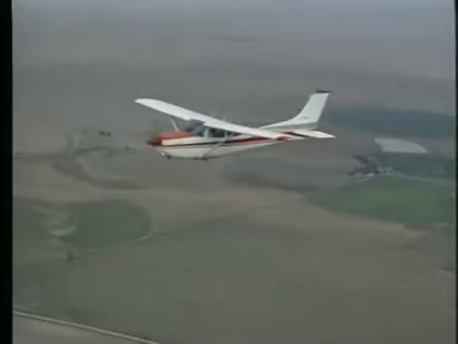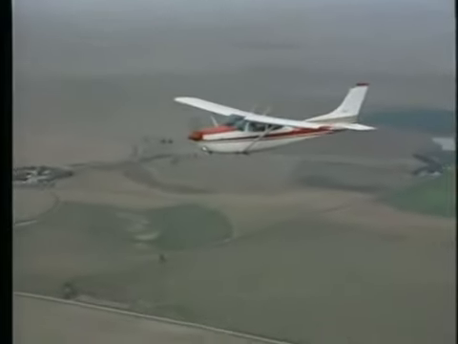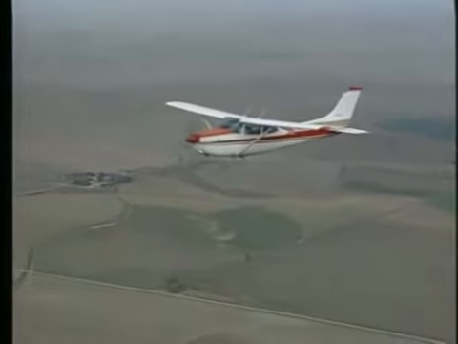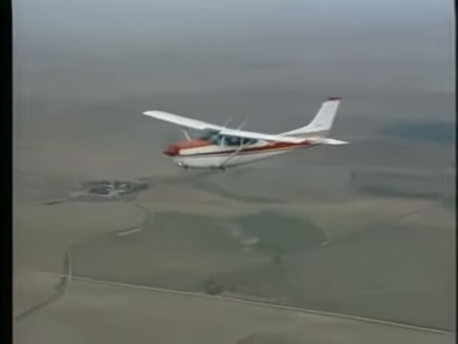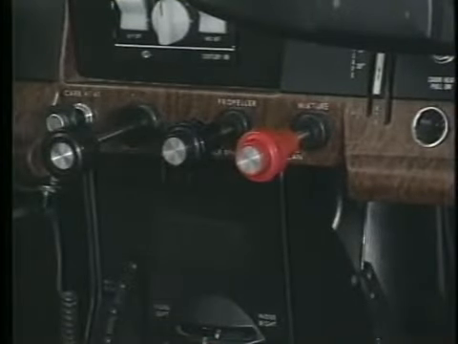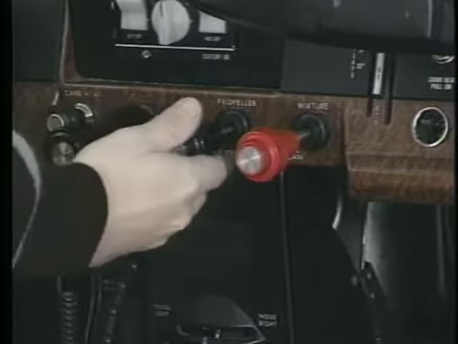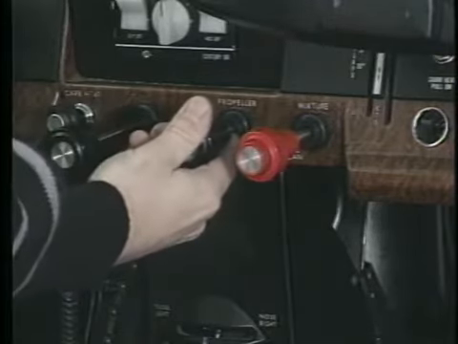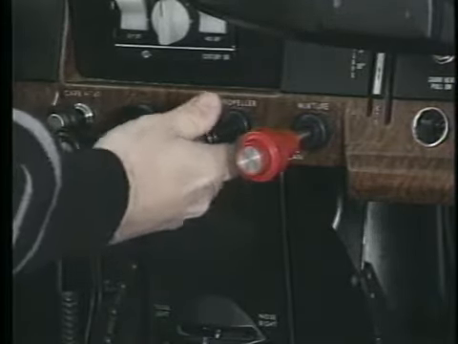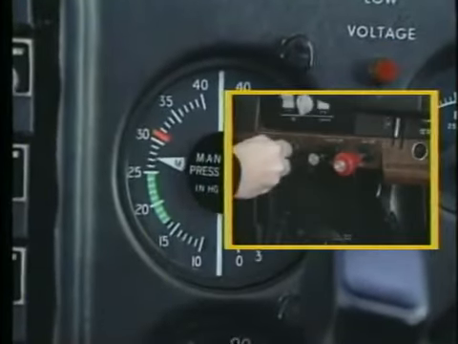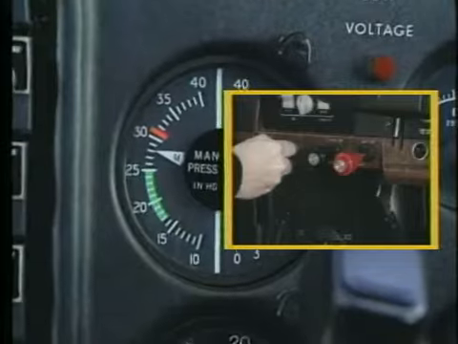Some airplanes use a more expensive constant speed propeller. With this type of prop, you can vary the pitch to obtain the most efficient blade angle during the different phases of flight. Airplanes with constant speed propellers have 2 power controls, the throttle and propeller control. As you adjust the throttle, the changing power output is indicated on a manifold pressure gauge.